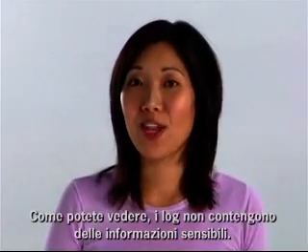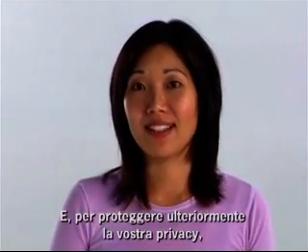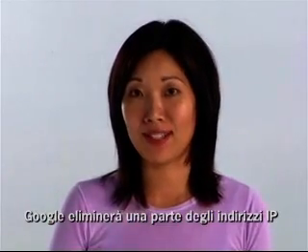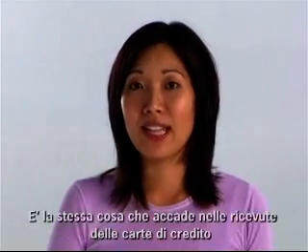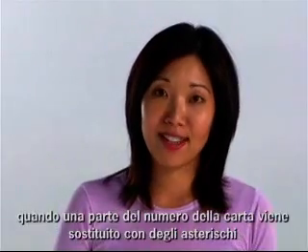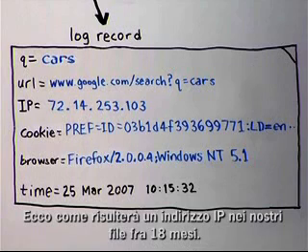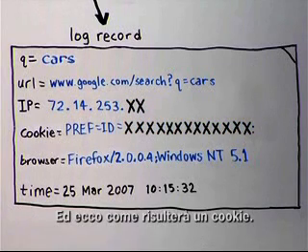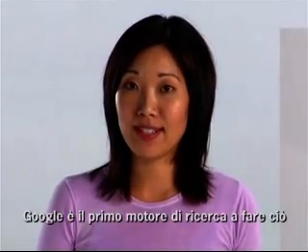As you can see, logs don't contain any truly personal information about you. And, to further protect your privacy, Google will soon cut off portions of the IP addresses and cookie numbers that have been in our logs for more than 18 months. It's similar to how credit card receipts replace portions of your card number with hash marks to add an extra layer of privacy protection. Here's what an IP address will look like in our files after 18 months. And here's what a cookie will look like. Google is the first major search engine to do this.